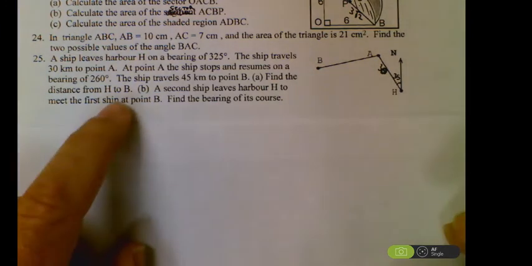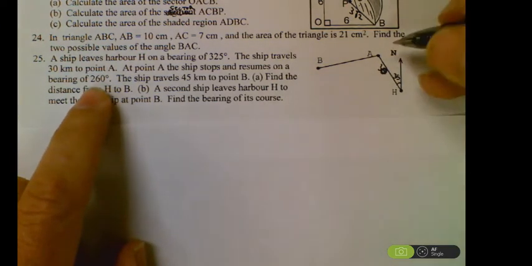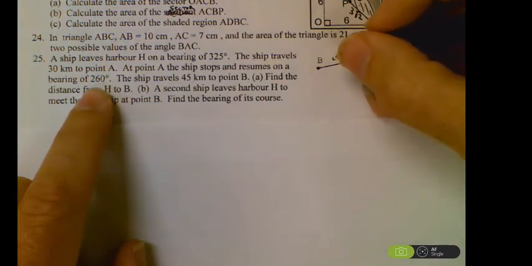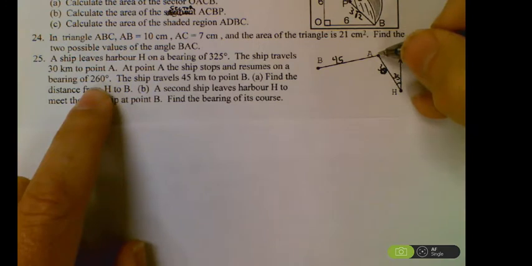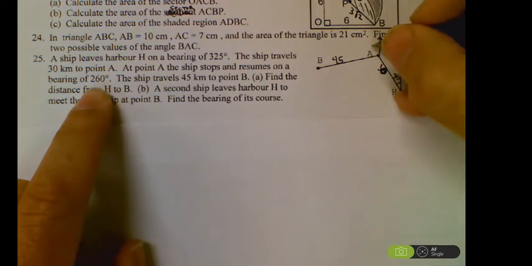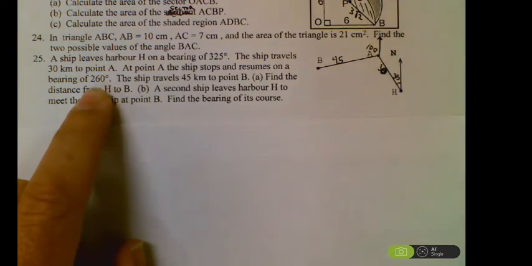So at point A, the trip stops and resumes on a bearing of 260 from the north, and it's now headed to point B. So we got your 45 right here. Again, keep in mind this is now from the north as 260. So from here all the way to here is 260. If I did 360 minus 260, I also know this angle is 100. So a couple things we can just be filling in as we go.